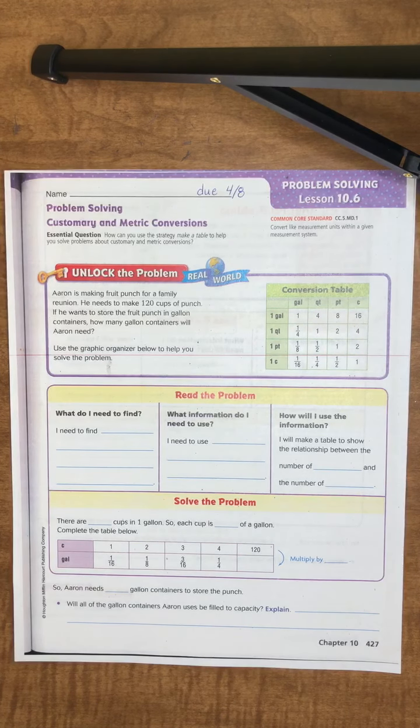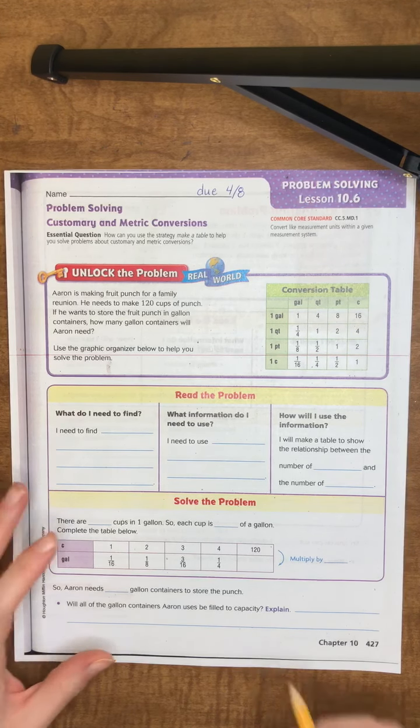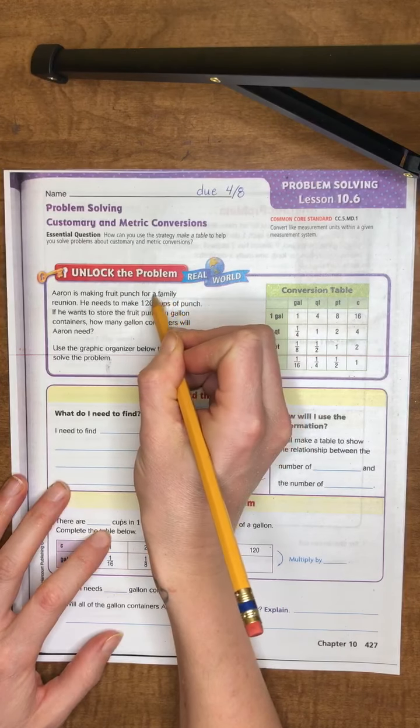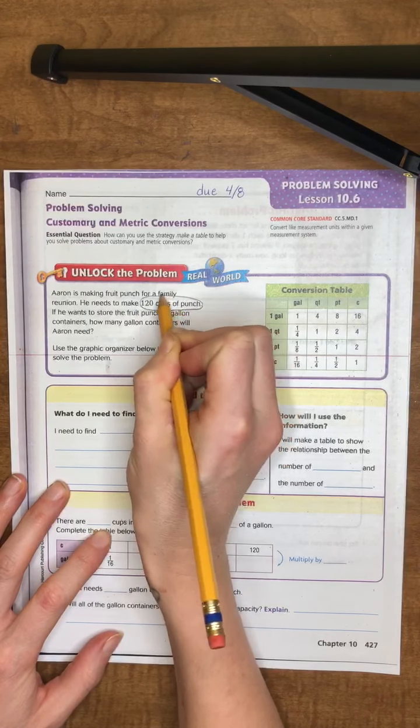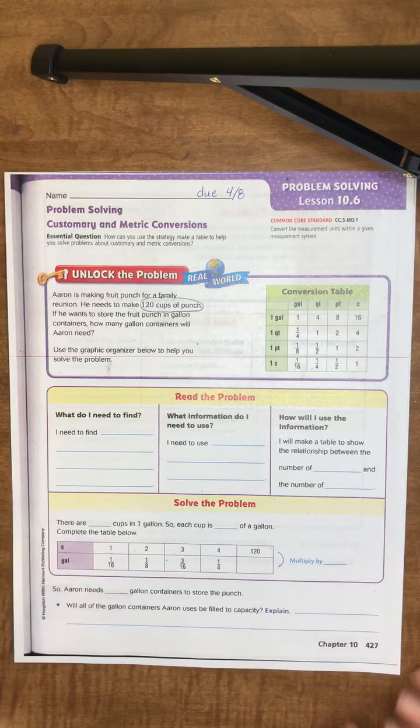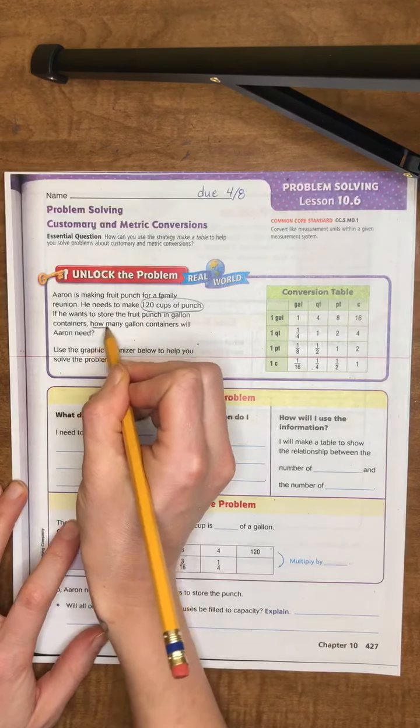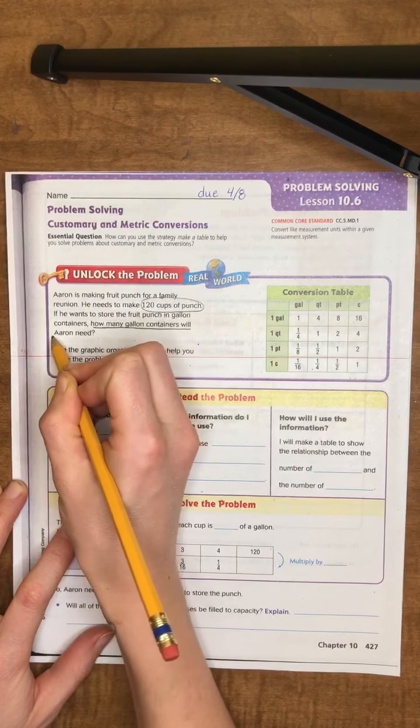Today we're doing lesson 10.6, problem solving customary and metric conversions. Aaron is making fruit punch for a family reunion. He needs to make 120 cups of punch if he wants to store the fruit punch in gallon containers. How many gallon containers will Aaron need?